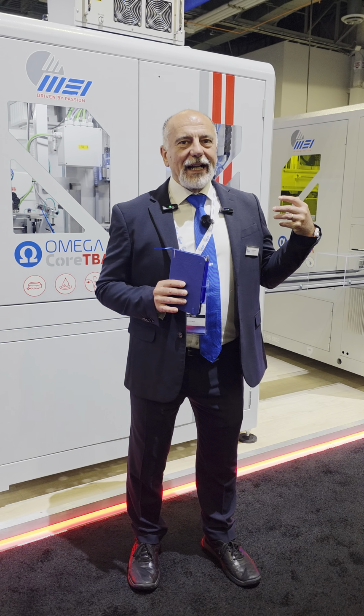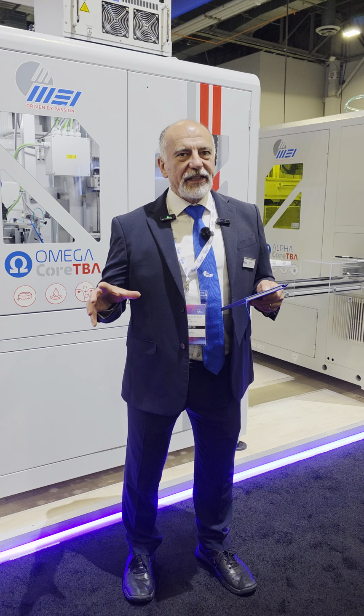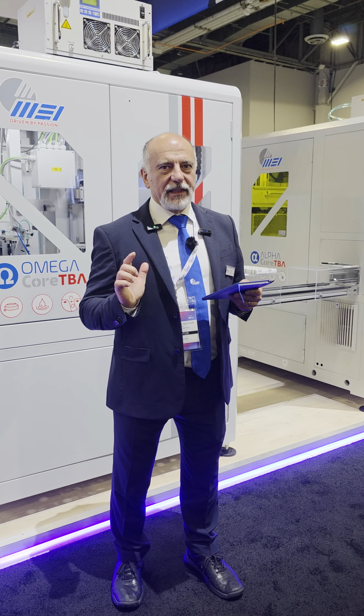With this solution, they get the same amount of lenses, but the total cost of ownership is lower because several devices inside are present only once. For example, the laser engraver is fast enough to keep up with the two generation cells, so we have only one laser engraver. And all the automation devices, loading and unloading, conveyor, inspection, are present only once.